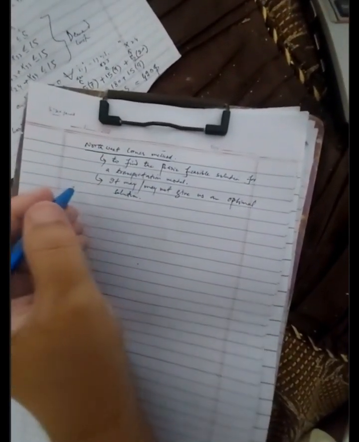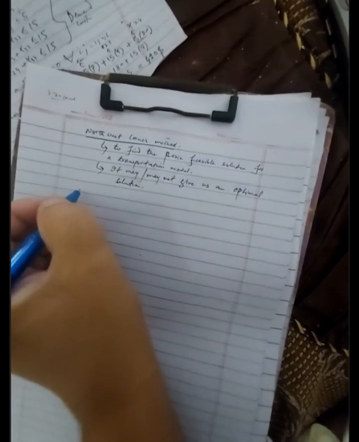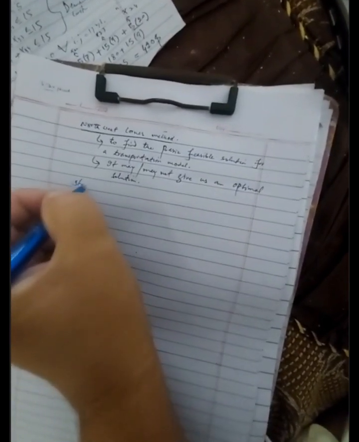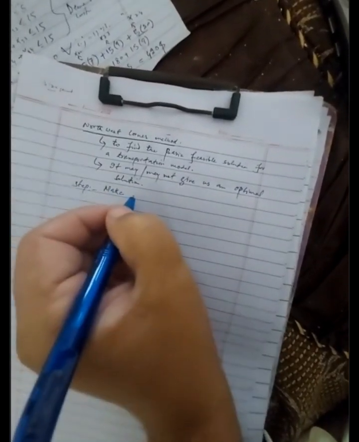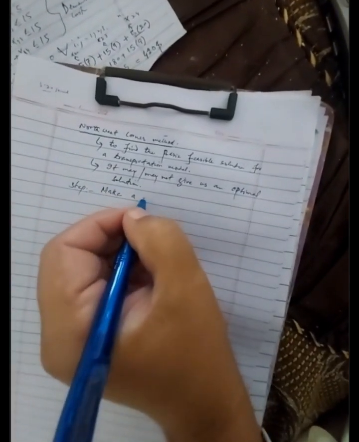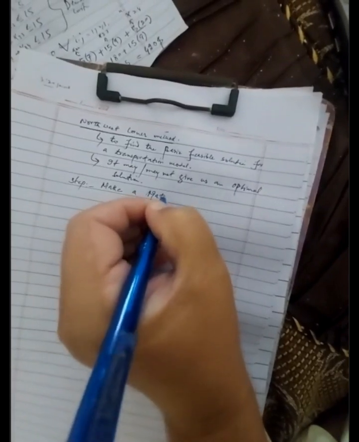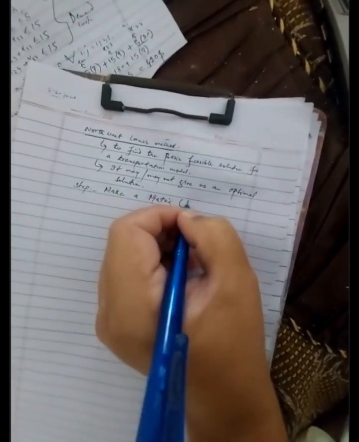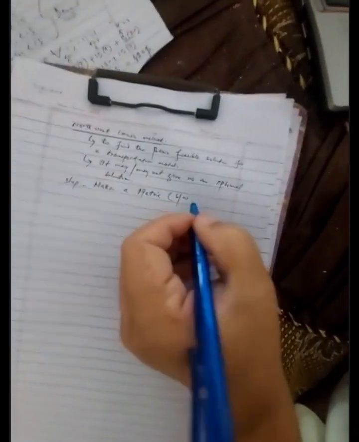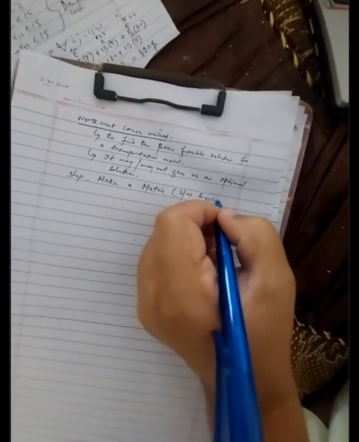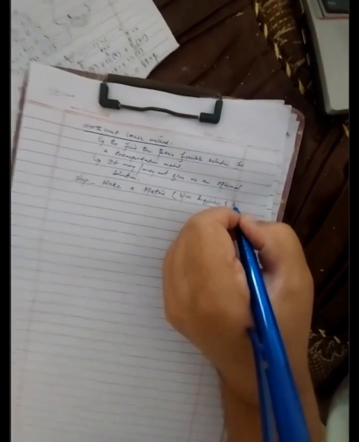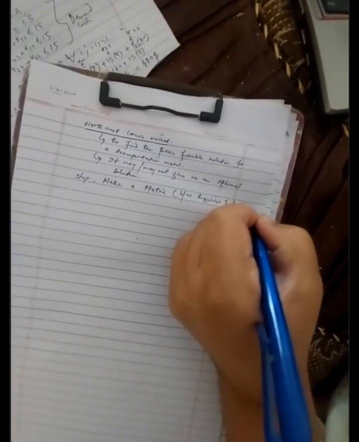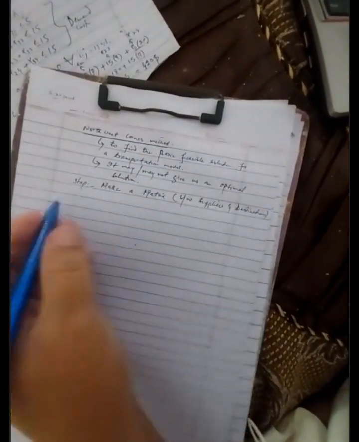Okay, so the method that we will discuss over here: the first step is to make a matrix between suppliers and destinations.